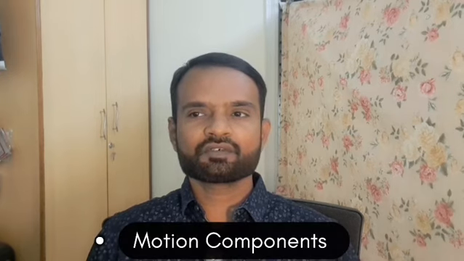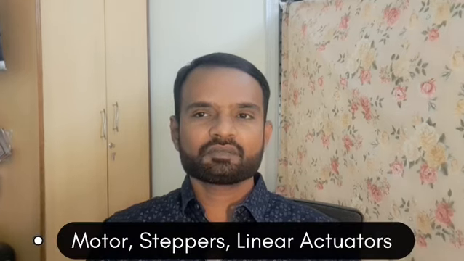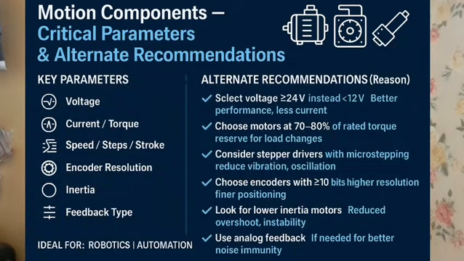Next comes the second part, components categorized as motion components. When I say motion components, it is inclusive of motors, steppers, servos and linear actuators. These electromechanical motion components have their critical parameters and parametric recommendations. So what are those critical parameters? Voltage and current, definitely that is needed. Driver compatibility and thermal load, right? These are the key parameters: voltage and current, driver compatibility and thermal load.